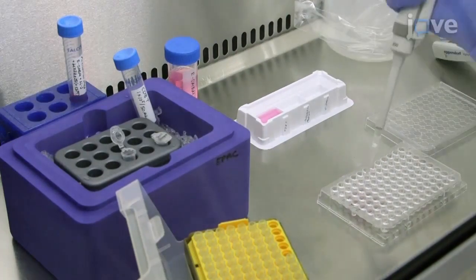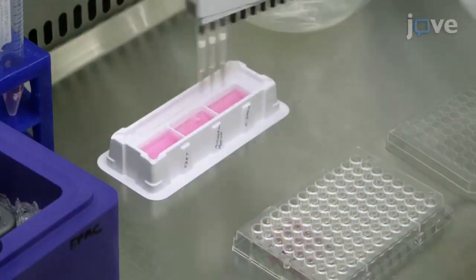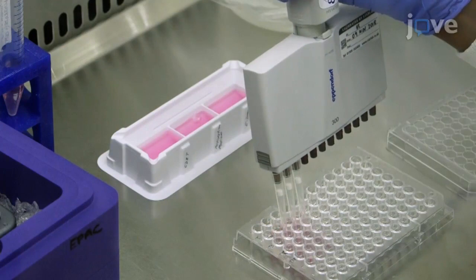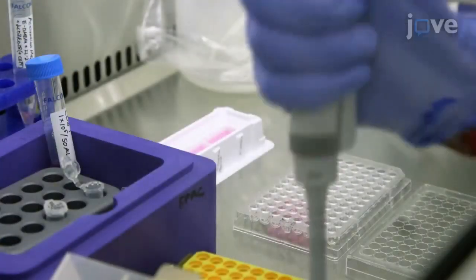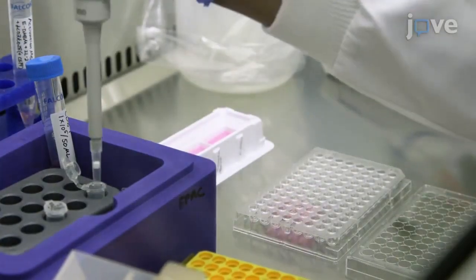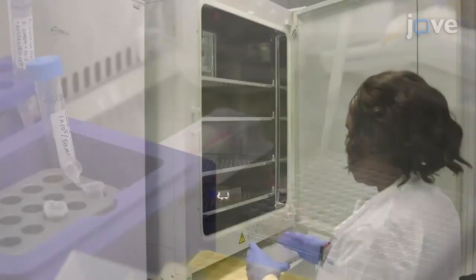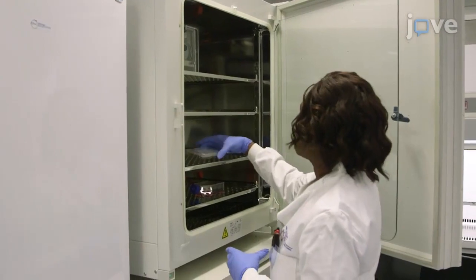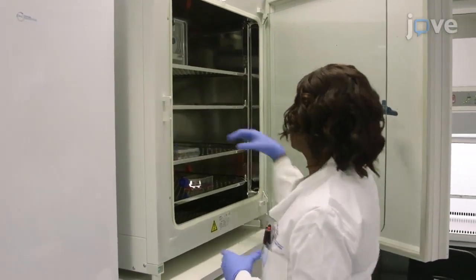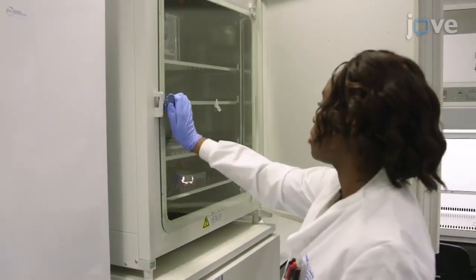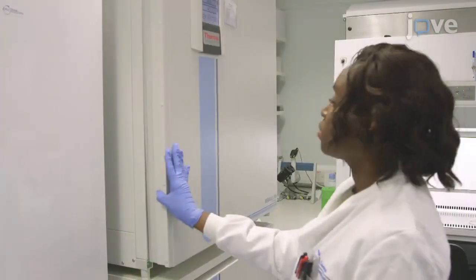well of T cells. Then add 50 microliters of freshly prepared activation medium and 50 microliters of eDMEM with or without the test reagents of interest to the appropriate wells, and place the plate in a 37 degrees Celsius and 5% carbon dioxide incubator with 95% humidity for 4 days.